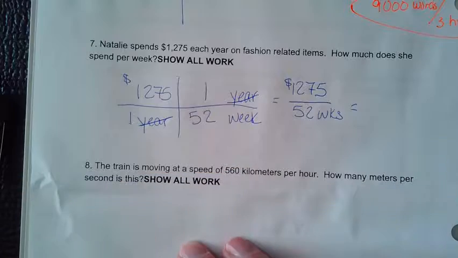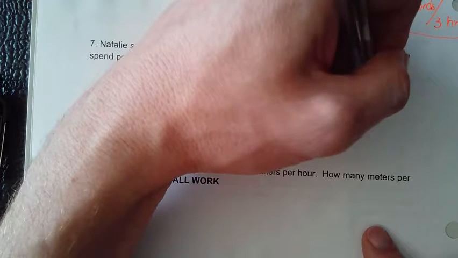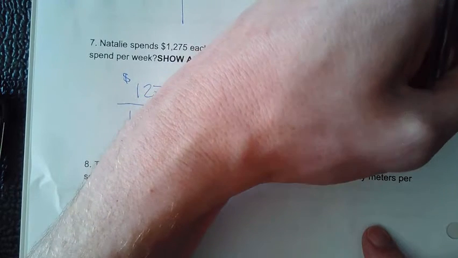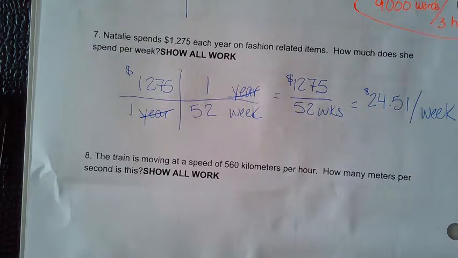What is 1,275 divided by 52? Mental math, right? Okay, maybe not quite. 24.51, which would be $24.51 per week. If you are more specific on how long a week is, you may have a slightly different answer.